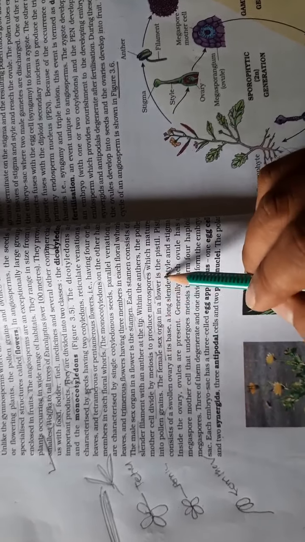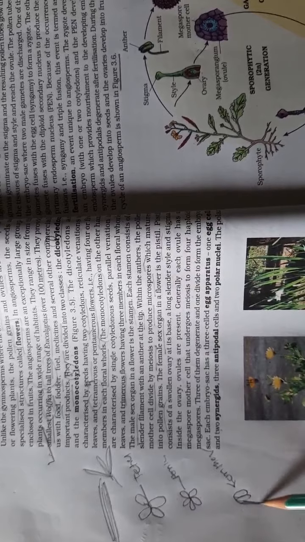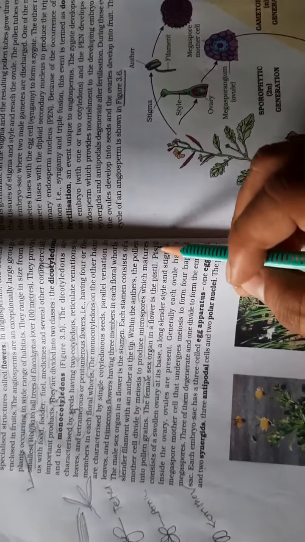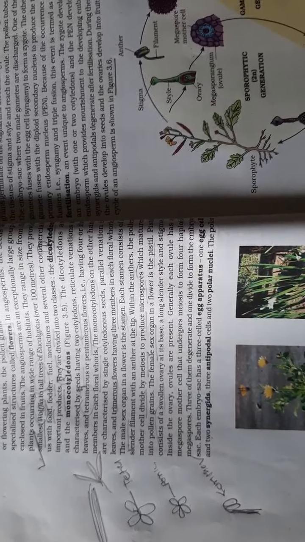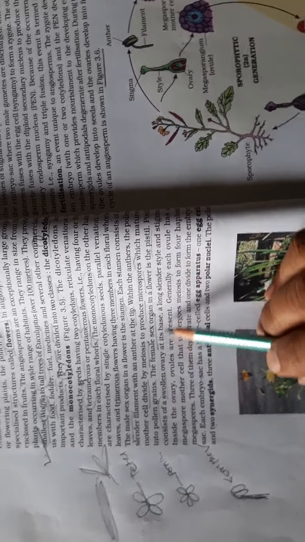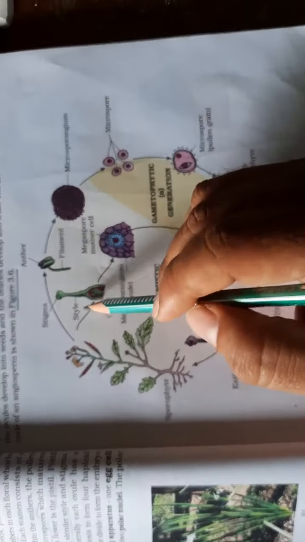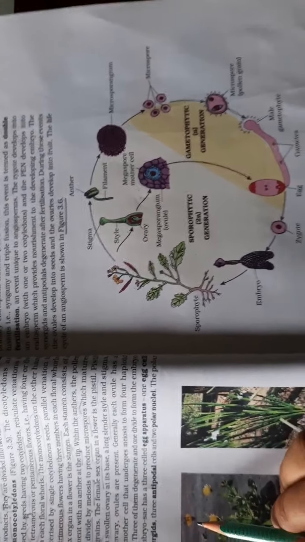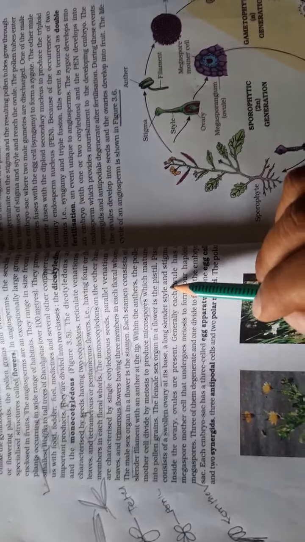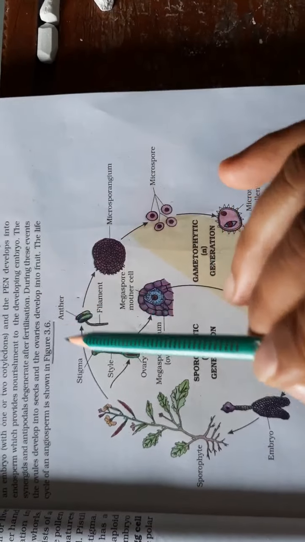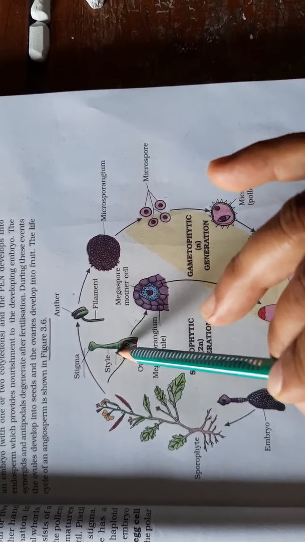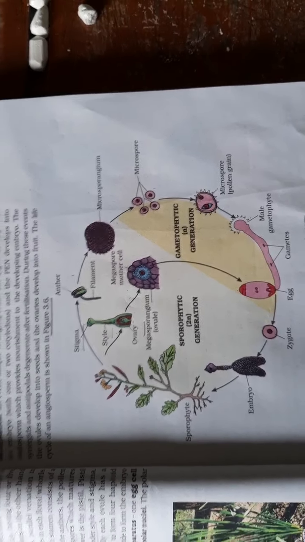The female sex organ in a flower is the pistil. This is the pistil. This pistil consists of the swollen ovary, swollen means the size is big. At its base, a long slender style. This is the long slender style. In this figure 3.6, see this figure. Okay. Next point: a long slender style, stigma and inside the ovary. First part is the anther, upper layer is the stigma, second is the style, and third is the ovary. These three parts are only for the female sex organs.